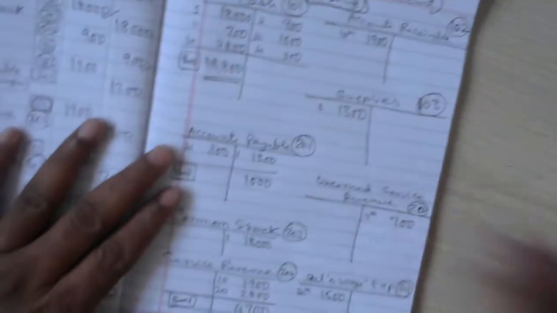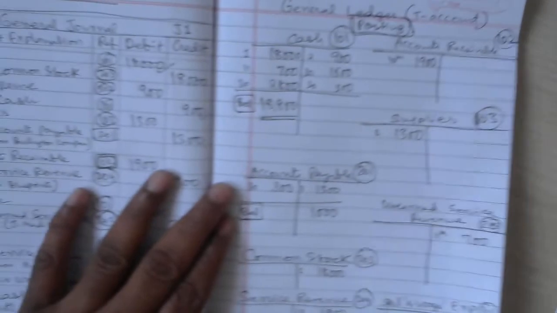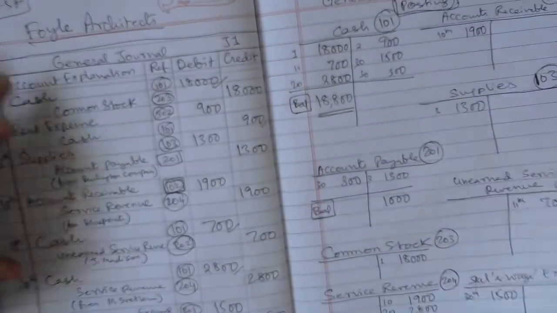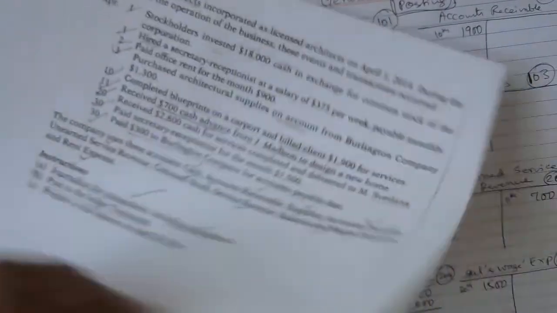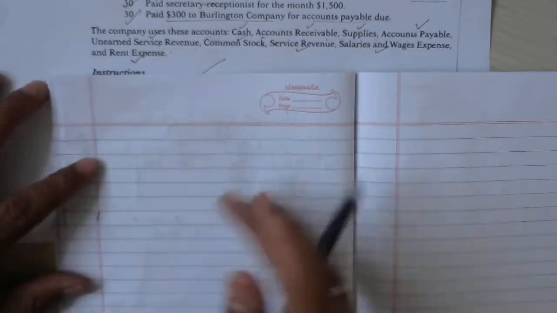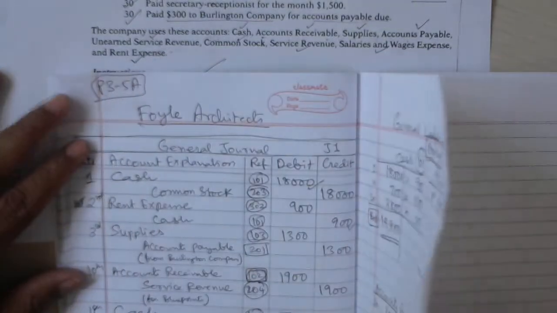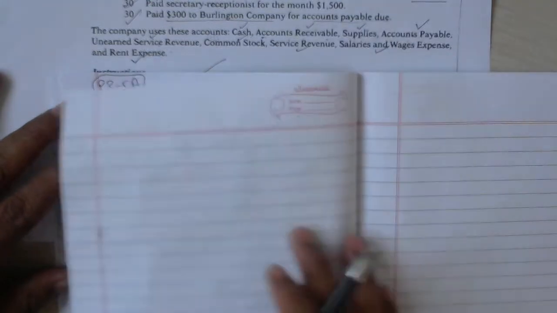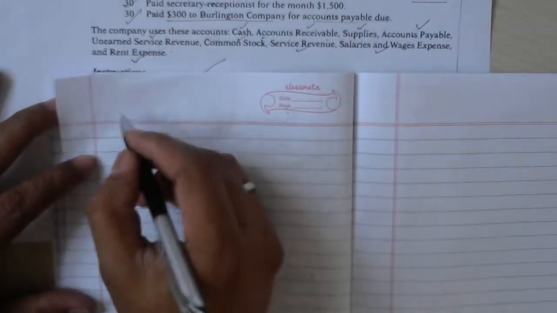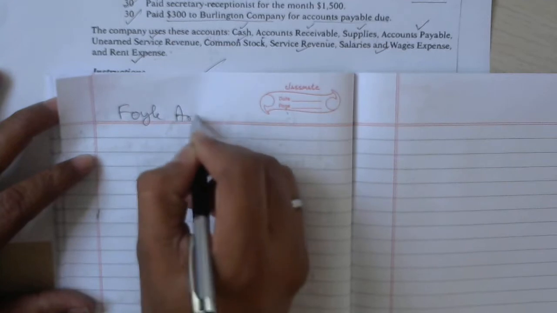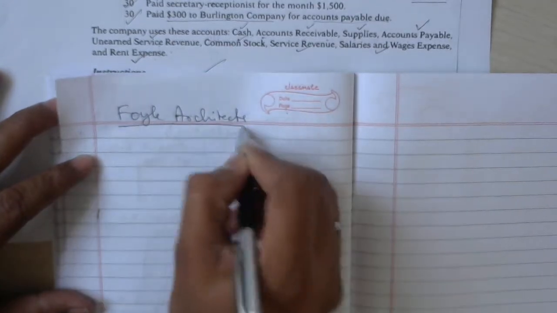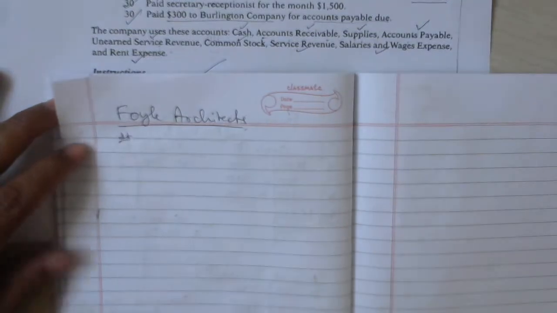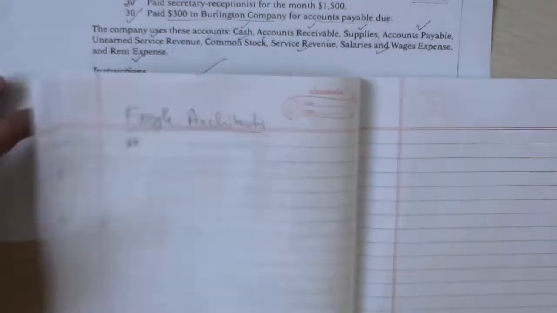Trial balance is nothing but all these accounts I take and write in one place. Let's call this a trial balance. The company name is Foyle Architects, and the date is 30 April 2014.